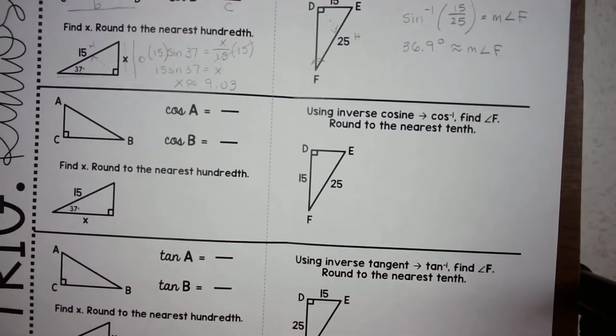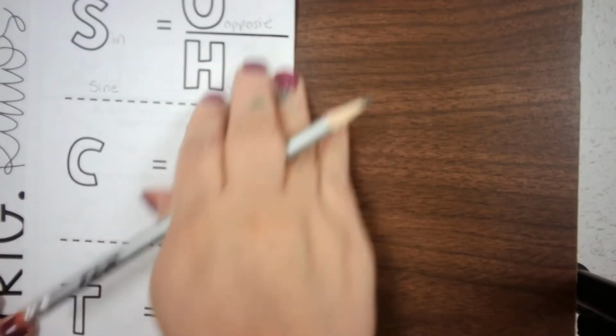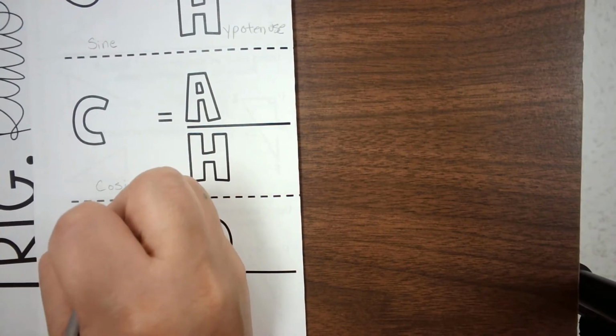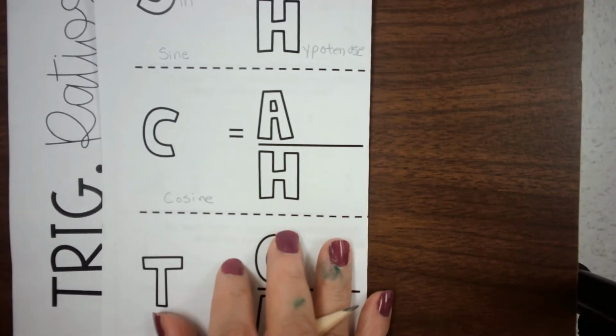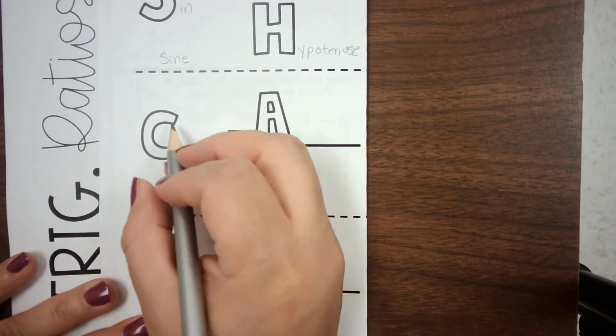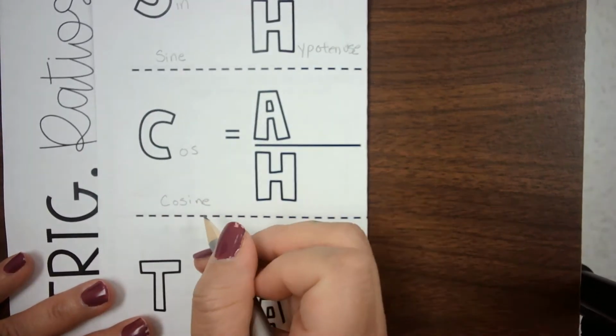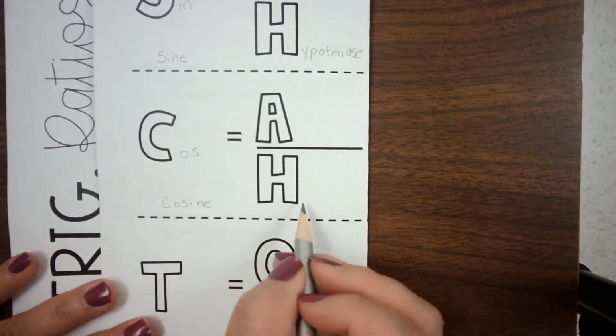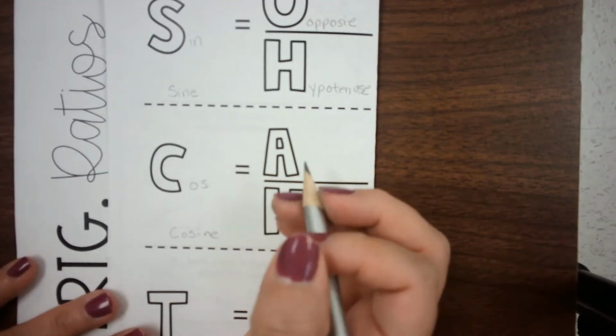The next one that we're going to see is the one that's called cosine. And that's how we write it, but we only write the notation cos to identify cosine. Make sure that you say cosine and sine, not sin and cos.